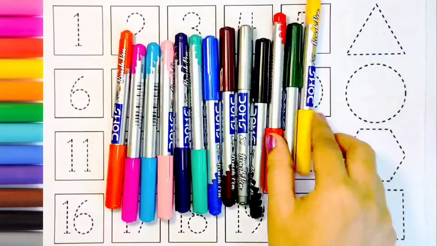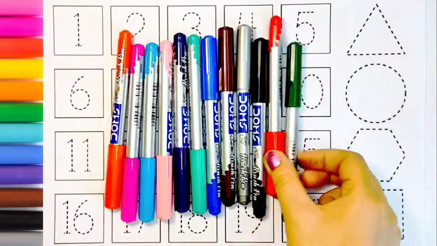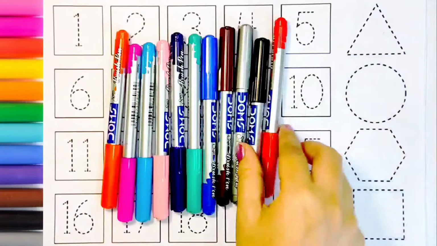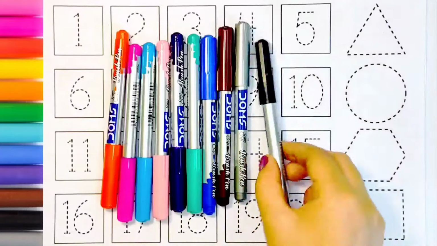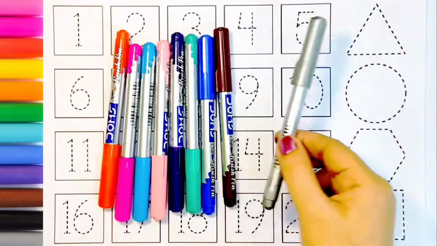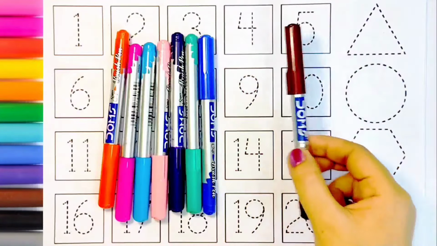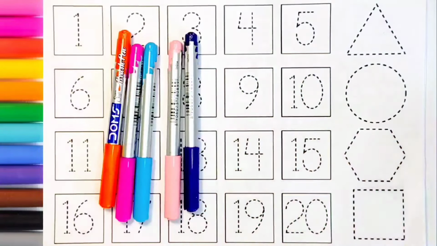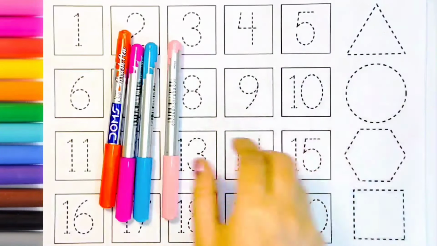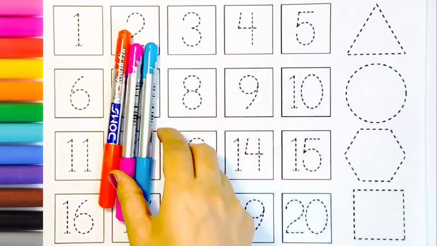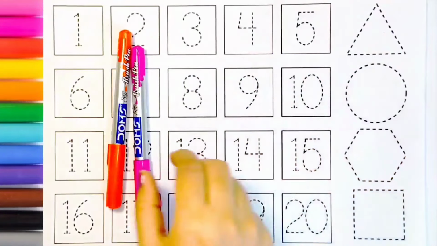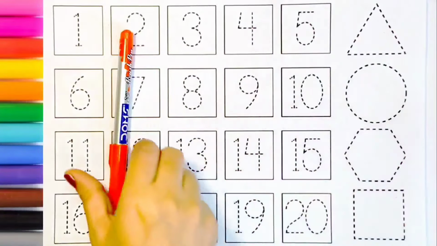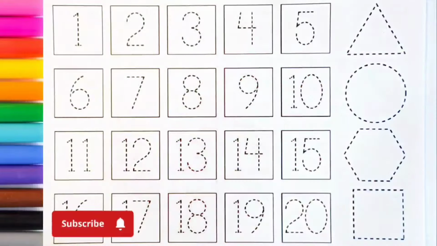Light green color, yellow color, dark green color, red color, black color, gray color, brown color, blue color, sea green color, purple color, peach pink color, sky blue color, pink color, orange color. Orange color.